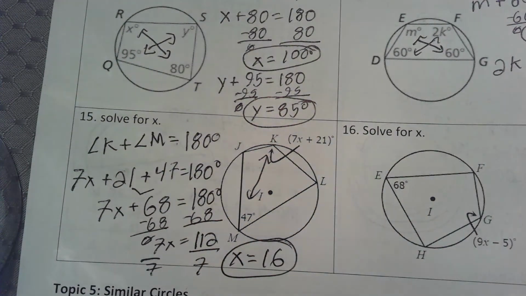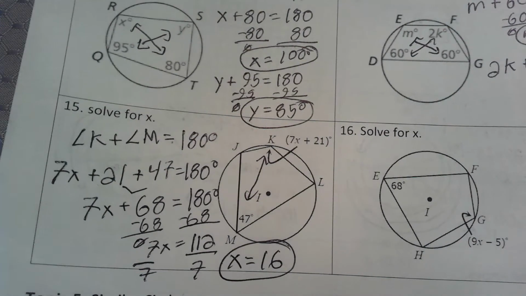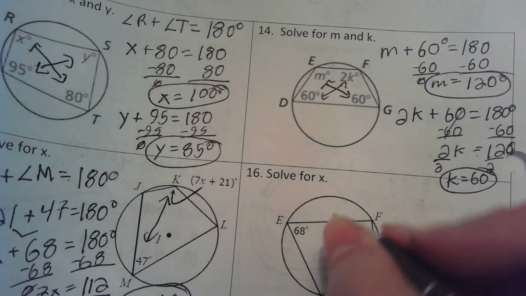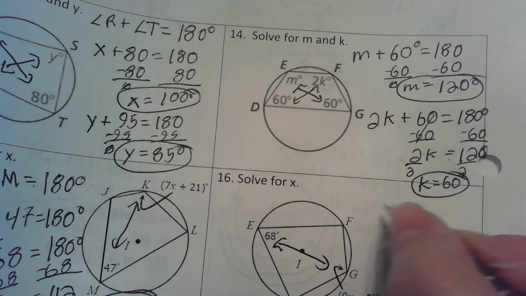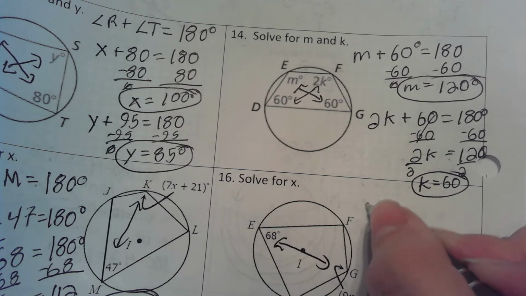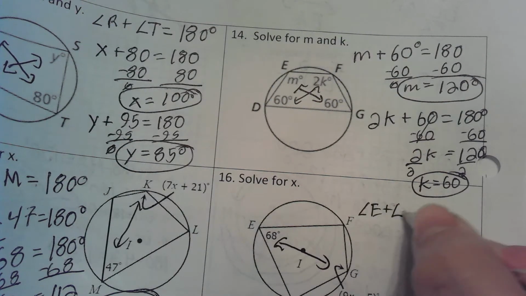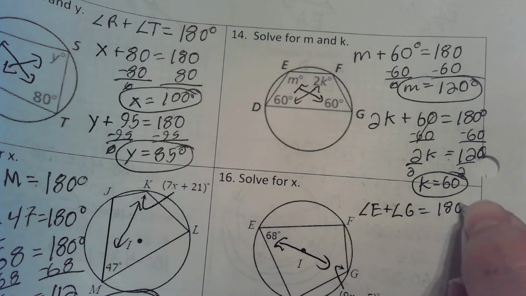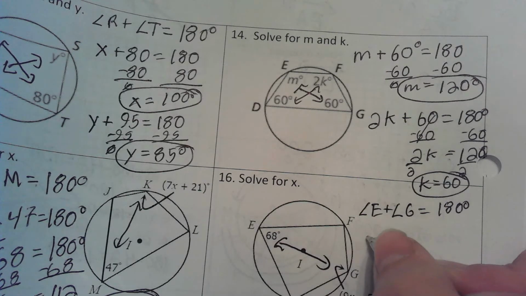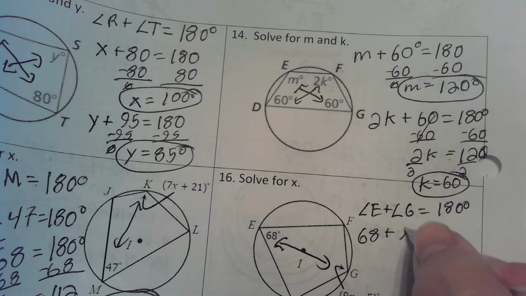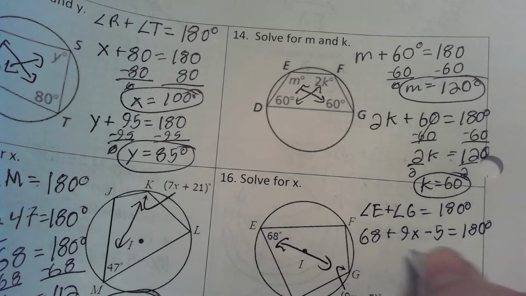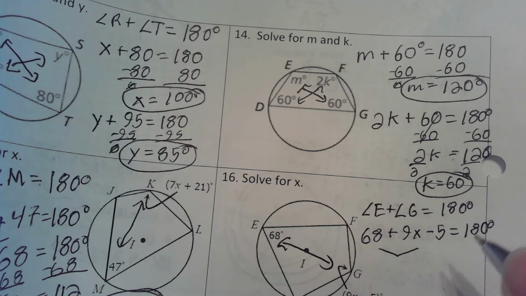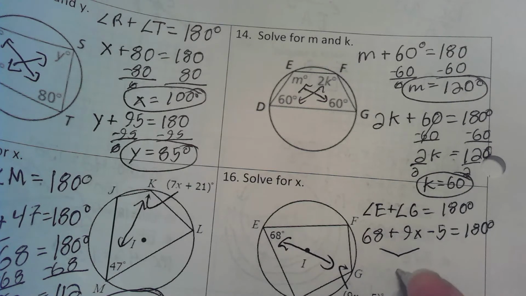Okay. So another way to say that the opposite angles are equal to 180 is to say the opposite angles are supplementary, which remember means that they equal 180. So we're going to have those two angles together. So angle E plus angle G is equal to 180. So we're going to have 68 plus 9x minus 5 is equal to 180. Remember, we're going to combine like terms. So 68 minus 5 is going to be 63.